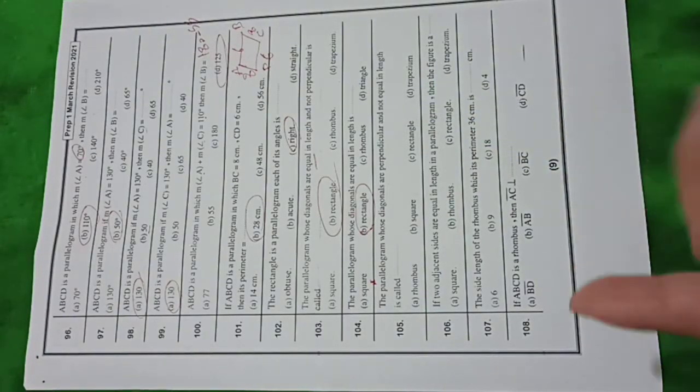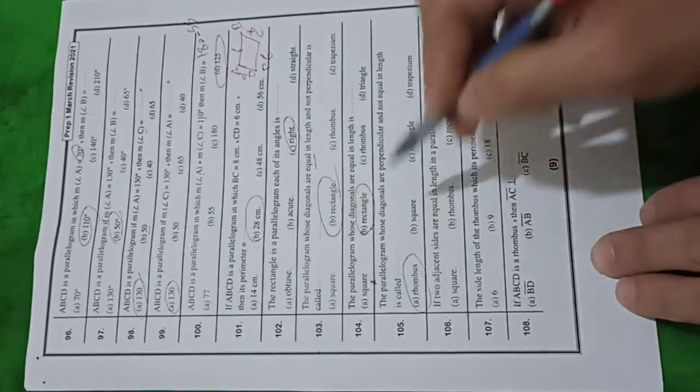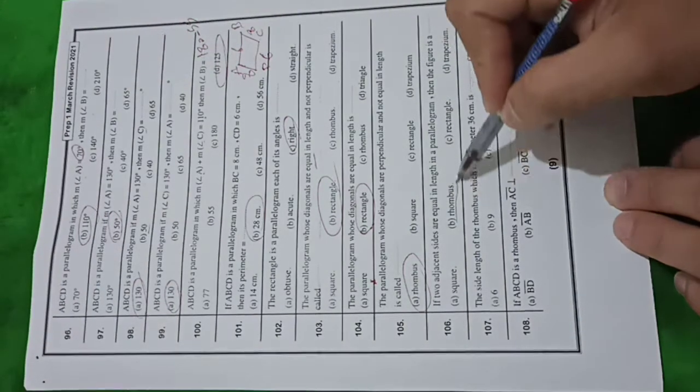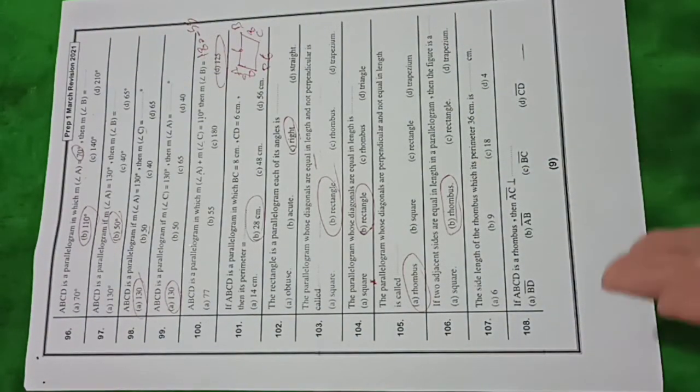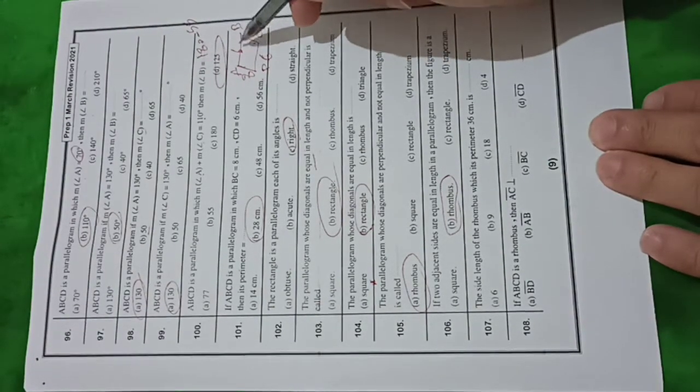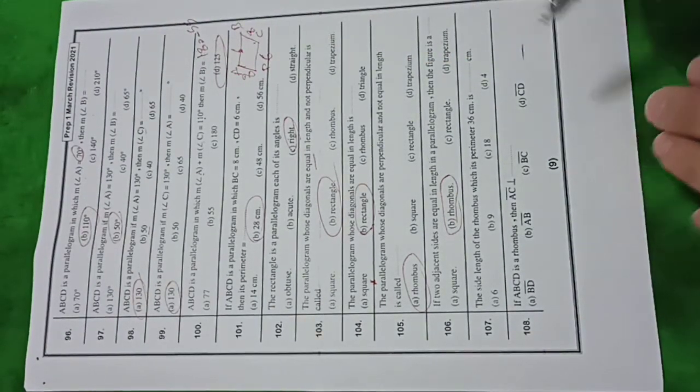The parallelogram whose diagonals are perpendicular and not equal in length: we have two diagonals that are perpendicular and not equal in length. Then we are talking about a rhombus. If two adjacent sides are equal in length in a parallelogram, then this figure becomes a rhombus.